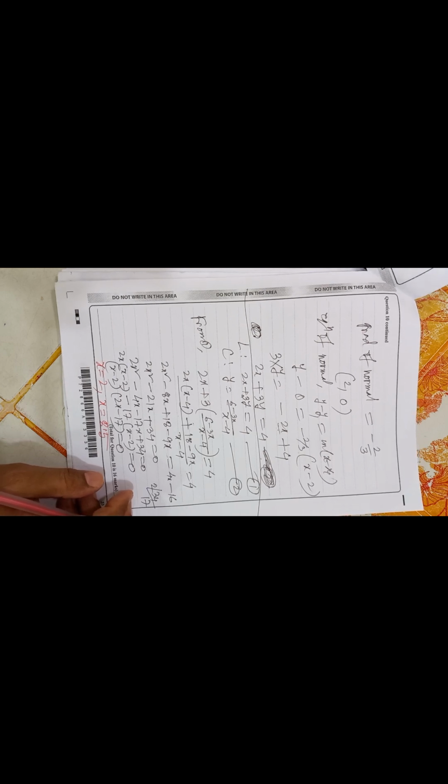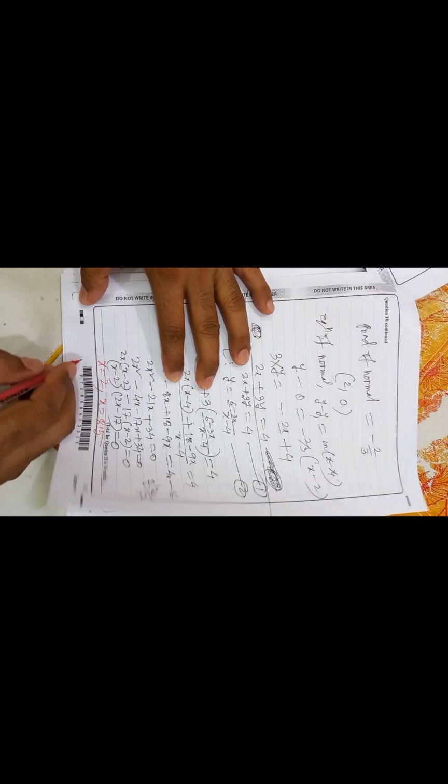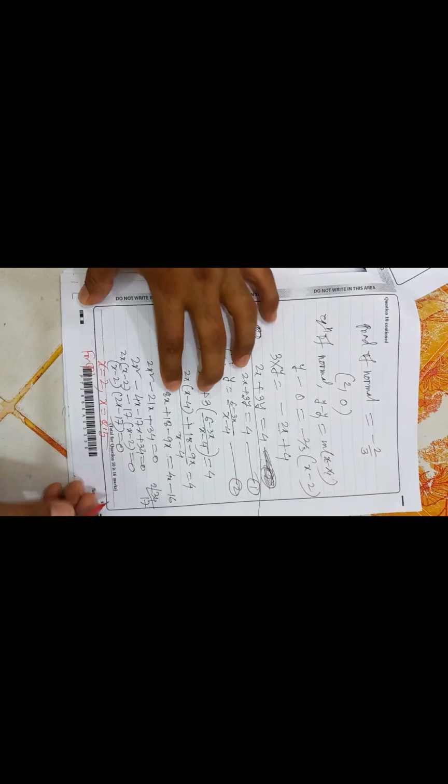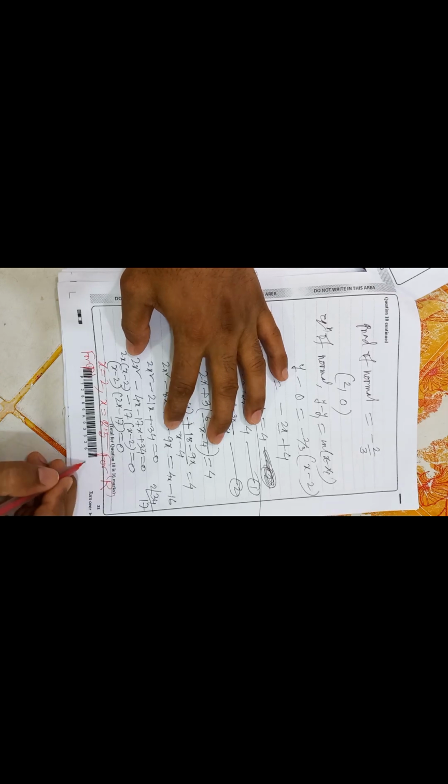Okay, now what did they say? They said find the x coordinate of R. The x coordinate 2 was not for R, that was for P. So the x coordinate of R is 8.5, that is x equals 8.5. Okay, that one is done.